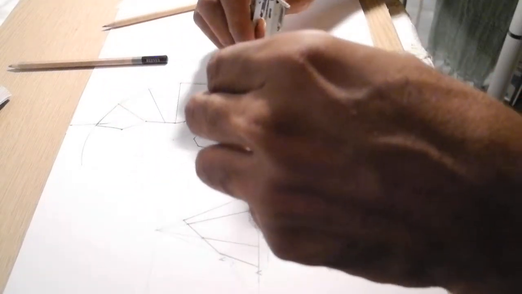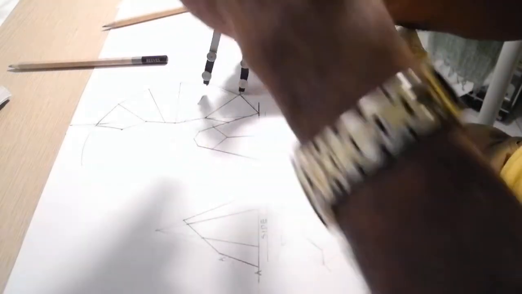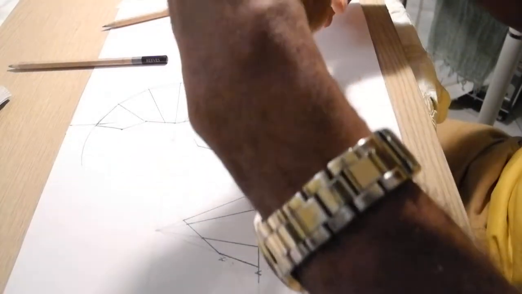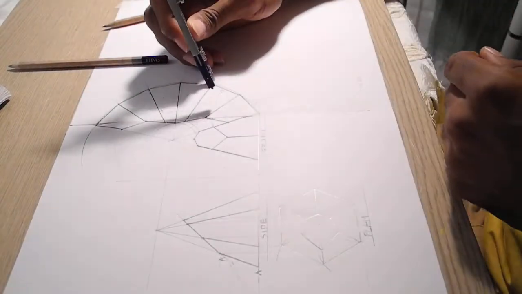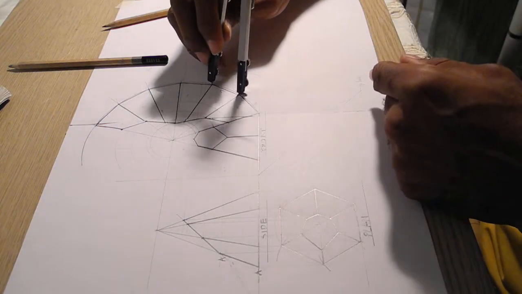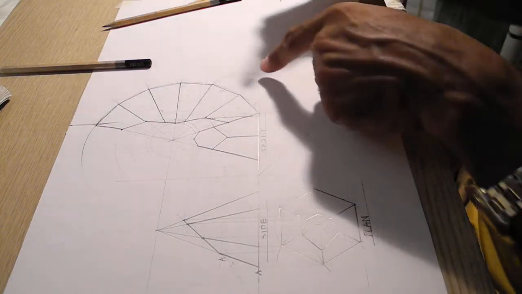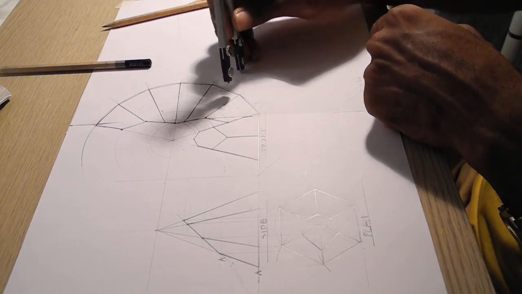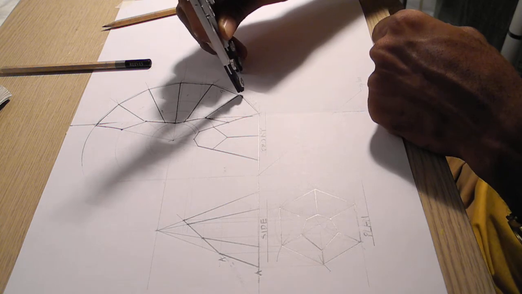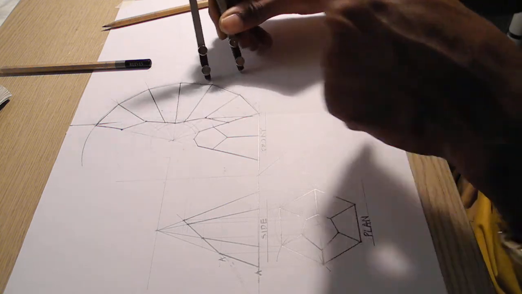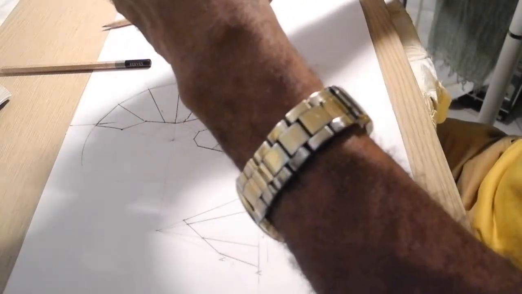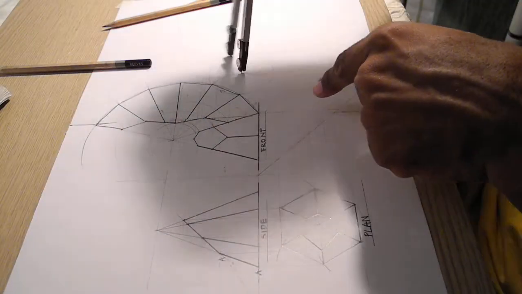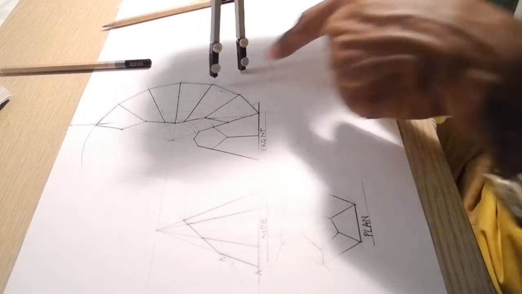So I open my compass to 30 millimeters. Alright. Those are 2 points there, points 2 and 3. I got my center of my circle. So I put my center point where it should be. And I make a circle touching 2 points on side 2. So it's actually going through points 2 and 3.